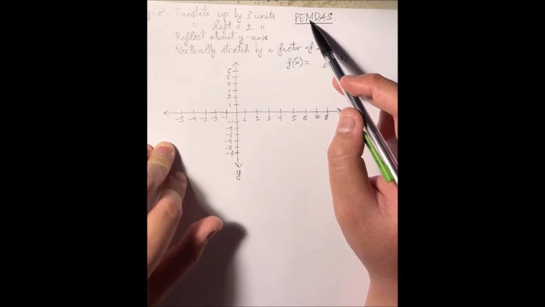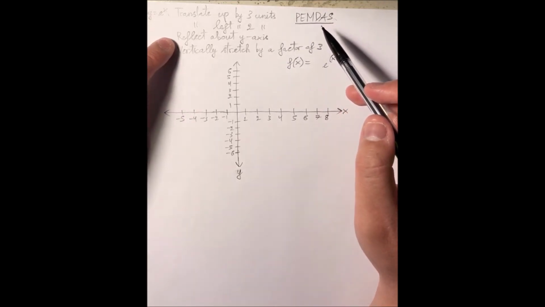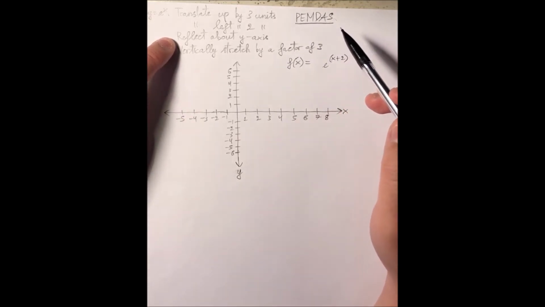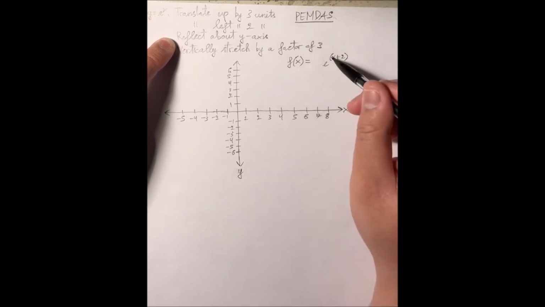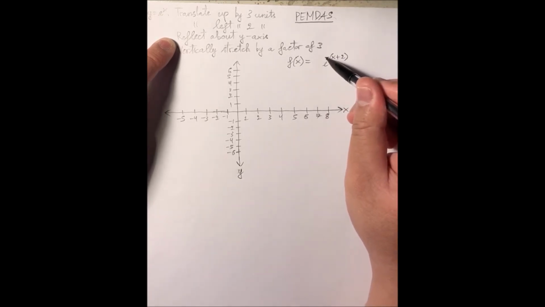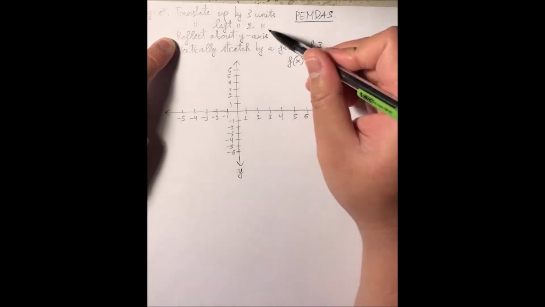But we are going to have multiplication because we are reflecting the graph of the original exponential function about the y-axis. So we have to multiply this exponent by the negative sign. So that's 2 transformations done.